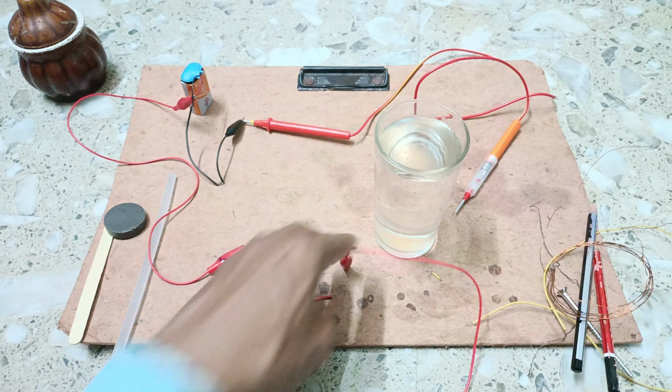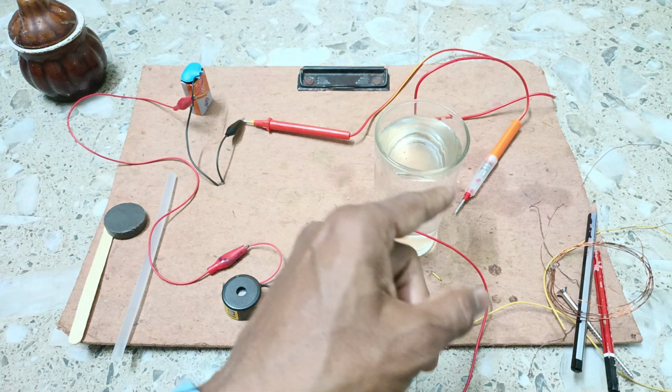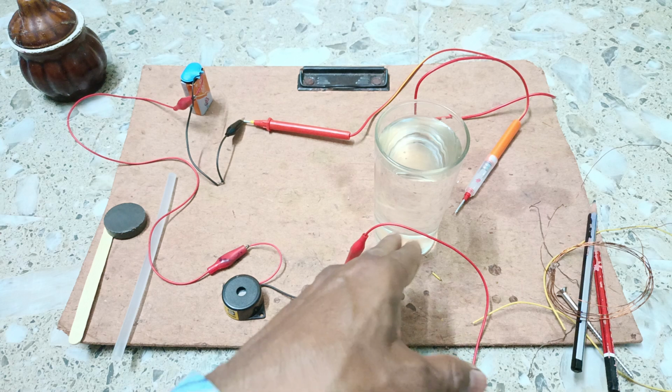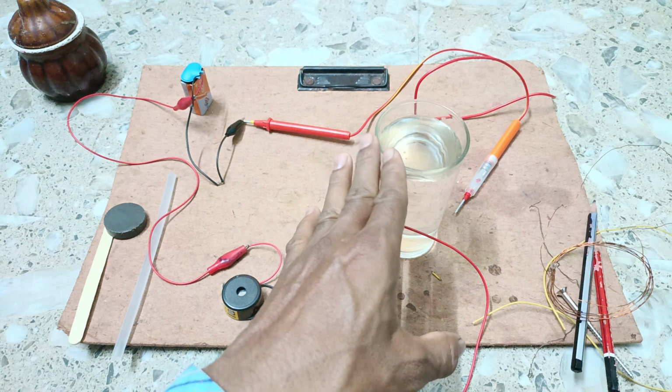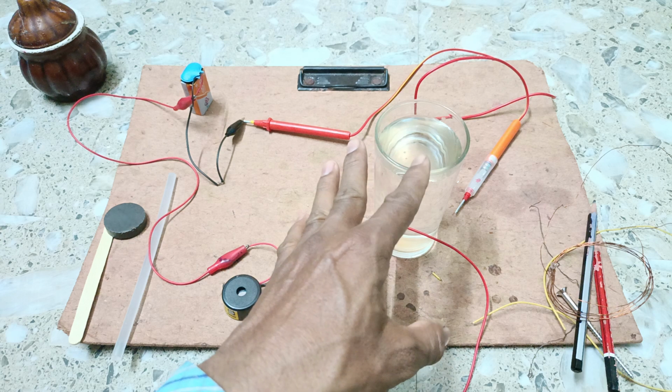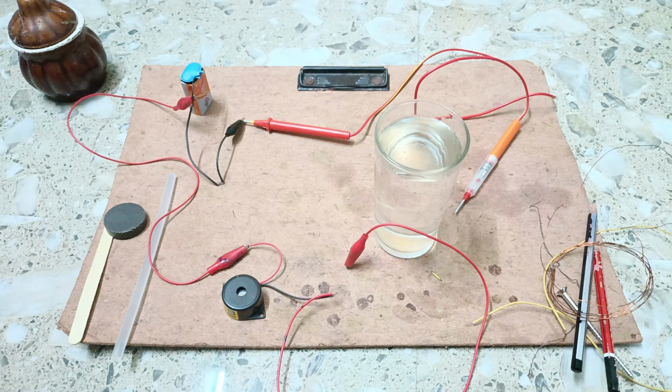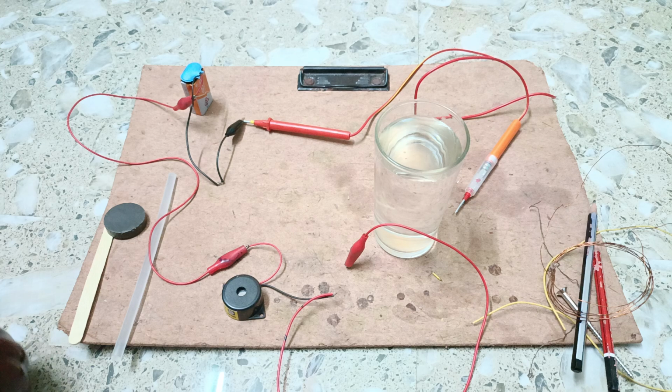Actually, this is not pure water. Some ions are there, that's why it is conducting electricity. But if we take pure water, it will not conduct any electricity, right? This is not pure water, some ions are present here. Besides that, if we put some salt in it, that means we can conclude that pure water is not a good conductor of electricity, right?